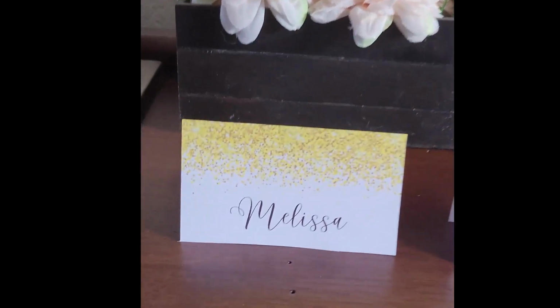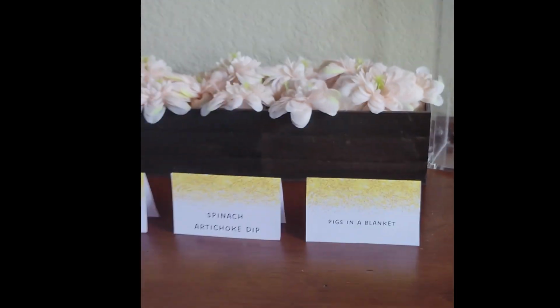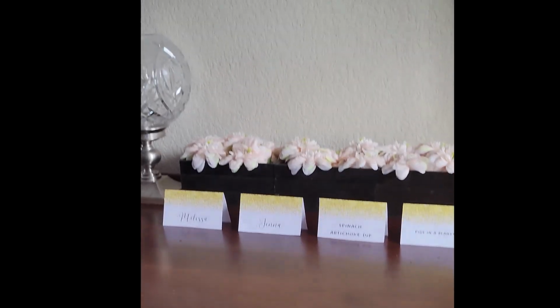It has never been easier to create beautiful custom seating place cards or food buffet label cards. You can do this with our editable template, and I'm about to show you how.